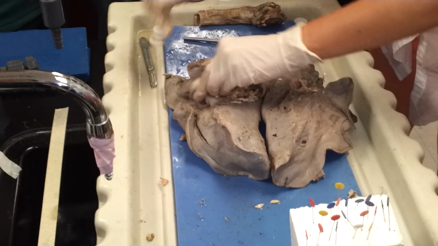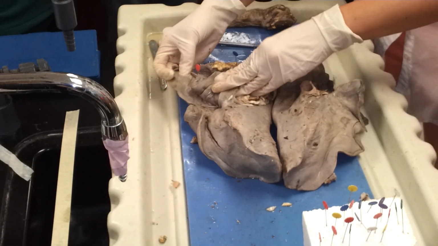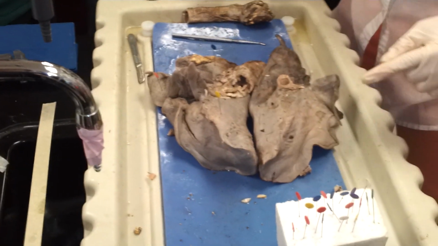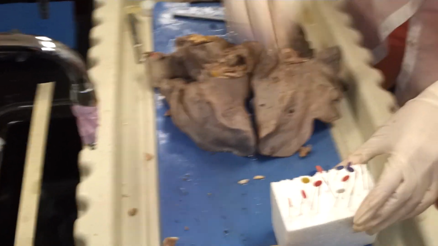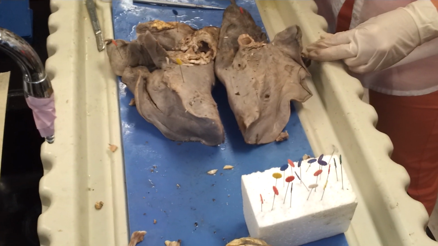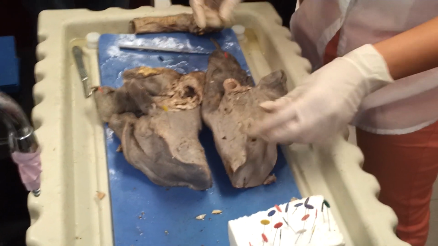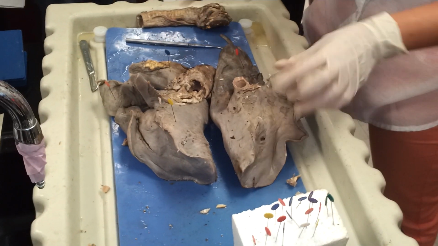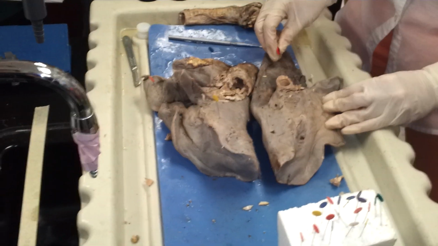Now, this chunk right here, what lobe is that? Right middle lobe. Right middle lobe, good. And what lobe is that? Right lower lobe, good. So on this side, we have two lobes then. What lobe is this? Left upper lobe. Left upper lobe, and what lobe is that? Left lower lobe, good. So even if we take one lung away from the rest of them, you should be able to identify if it's left or right, what lobe it is, and all the structures on it.